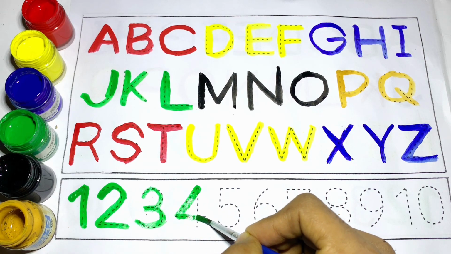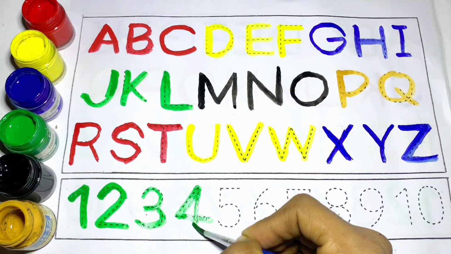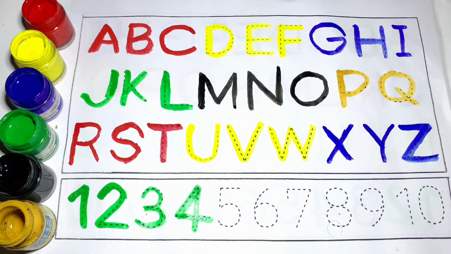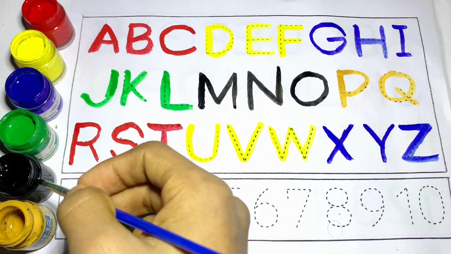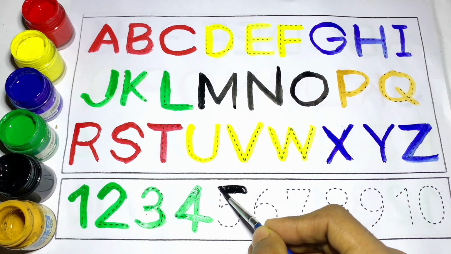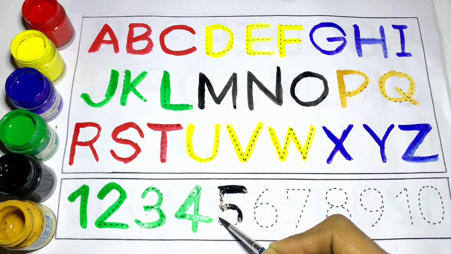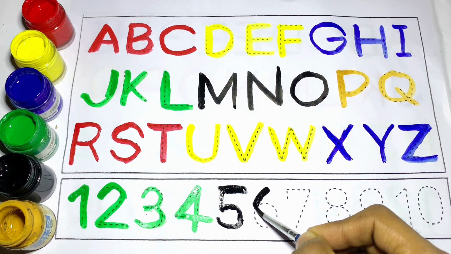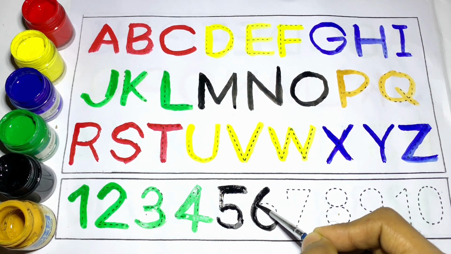The numbers of 4. F-O-U-R, 4. Kids, now draw 5. The numbers of 5, and use black color. F-I-V-E, 5. 6. The numbers of 6.